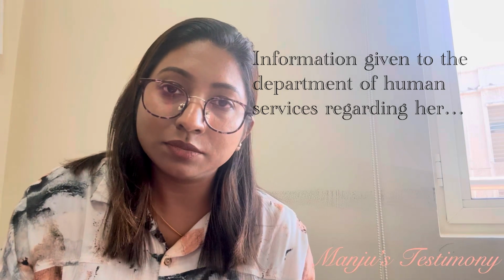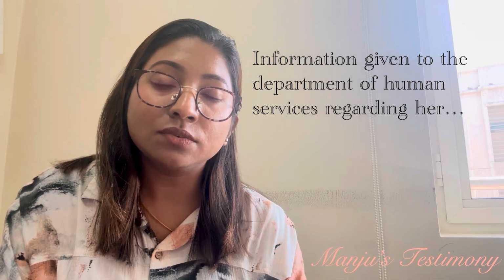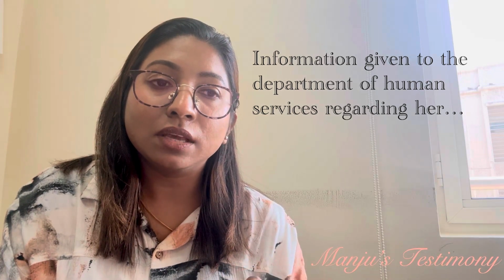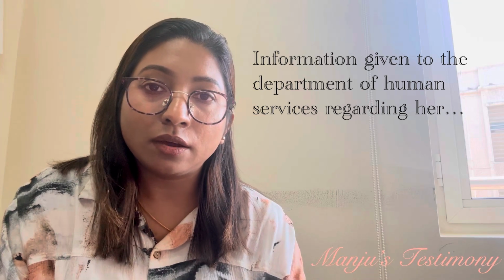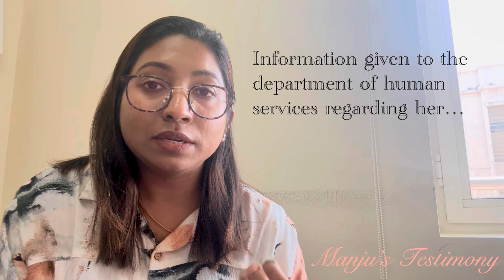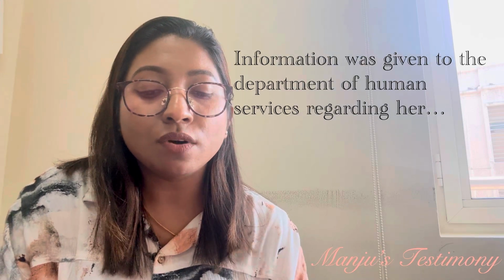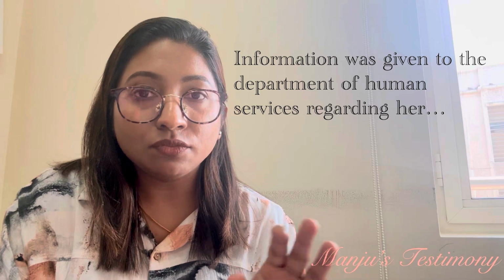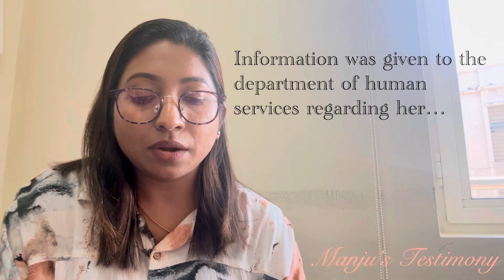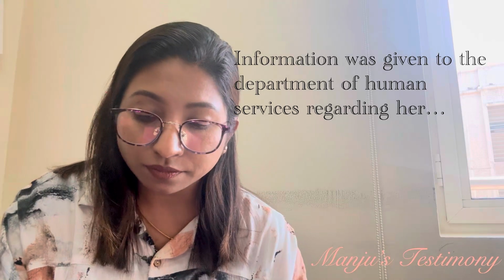Information is not like a subject, right? Information was given. Information is something given by a person or a department or a human subject. So it should be written in the passive form. So we have to use "was given." Information was given to the Department of Human Service regarding her health condition.